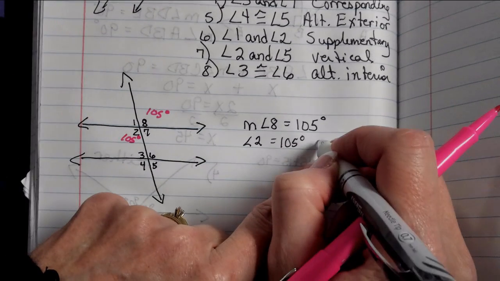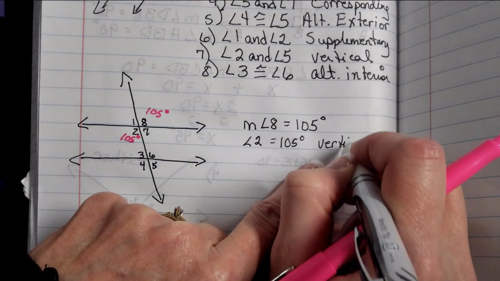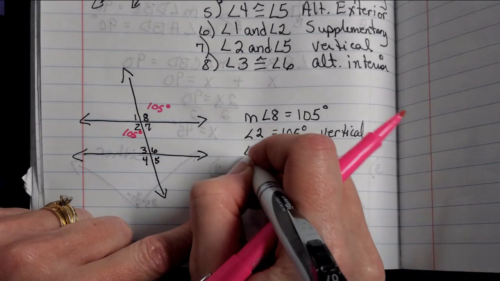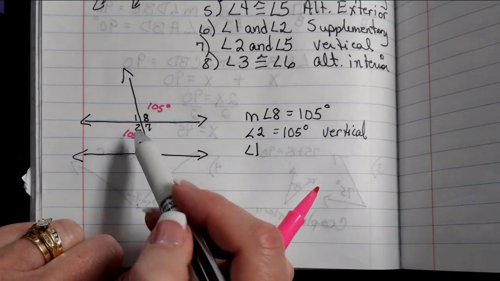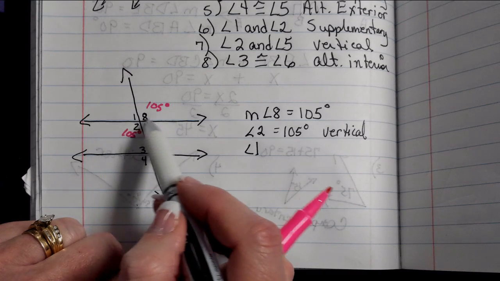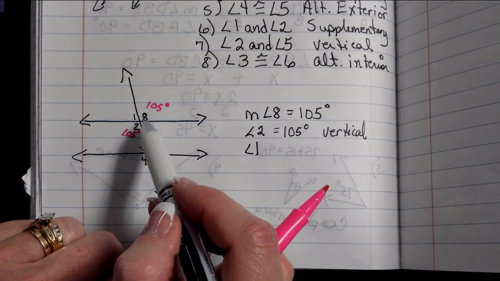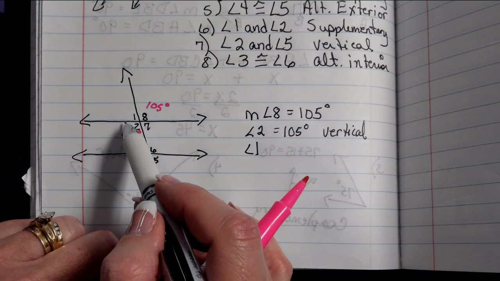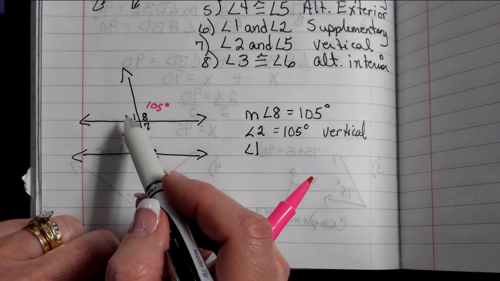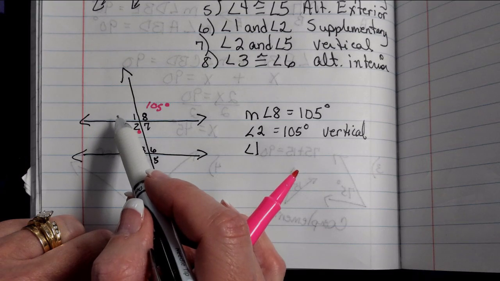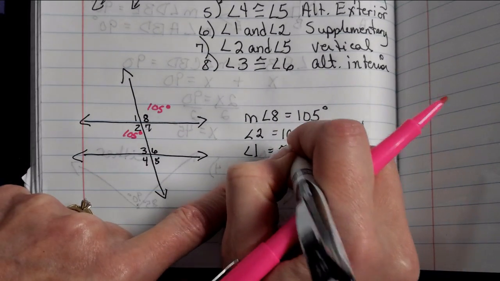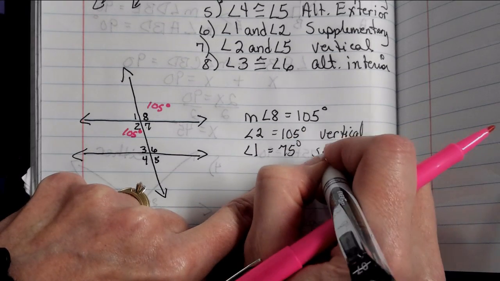All right, and I'm going to make a little note out here because it was vertical with that. That's how I knew that. All right, what about angle 1? What kind of relationship do 1 and 8 have? Supplementary. They're supplementary, so if I know 8 is 105, how can I find 1? Subtract 105 from 180, and what does that give me for angle 1? 75, because it was supplementary.